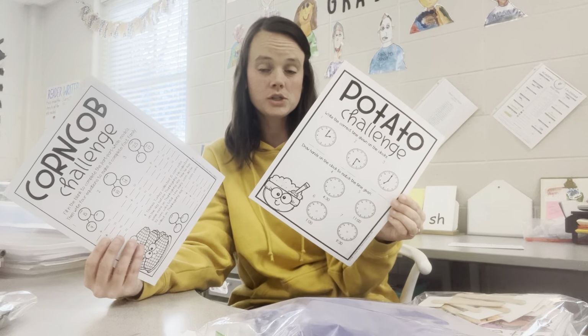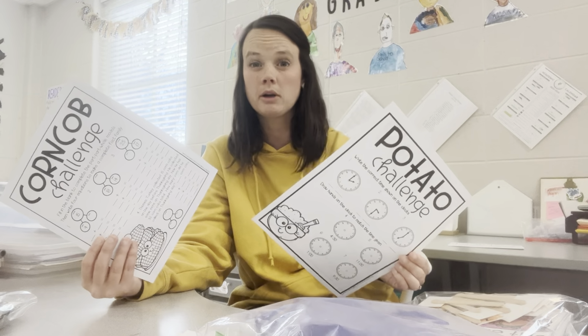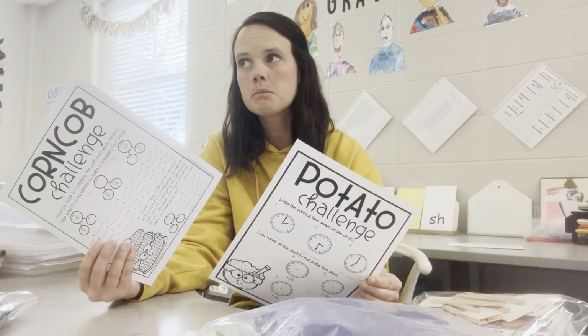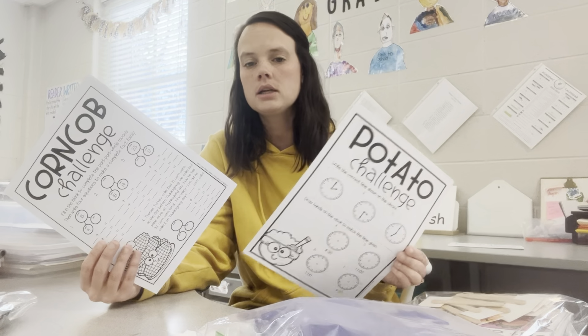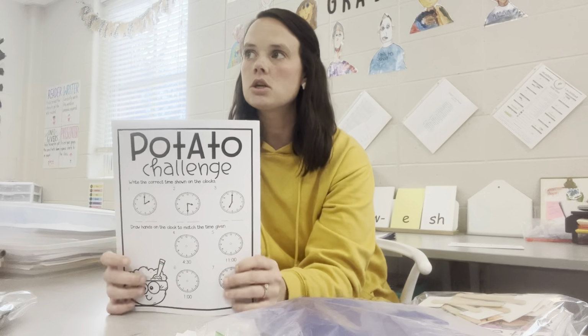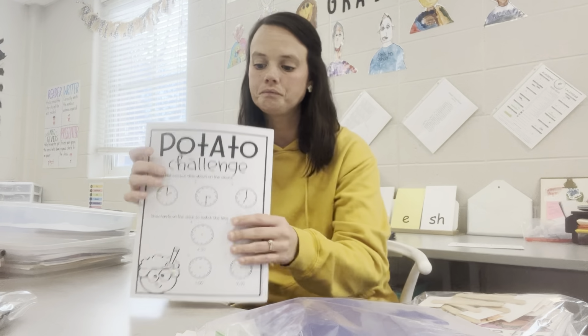I haven't actually glued them together yet, but I'm just going to glue them together for the ones who were able to finish. I only had about 5 out of my 21 finish, and I gave them about 20 to 30 minutes each day during my math intervention time to complete the packet. So if they finished, they have the turkey paper. If they didn't finish, they don't have the turkey paper, but it's okay either way.